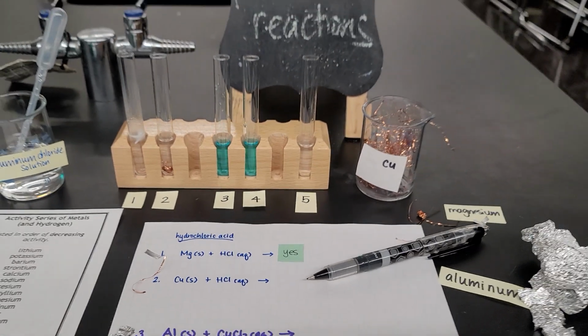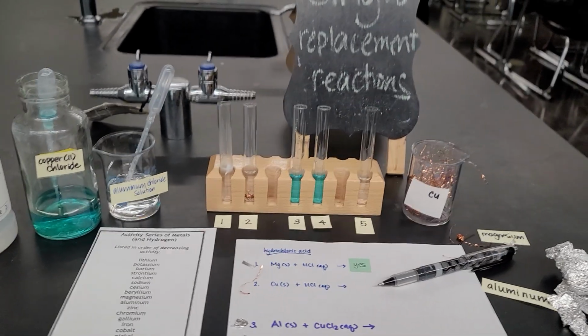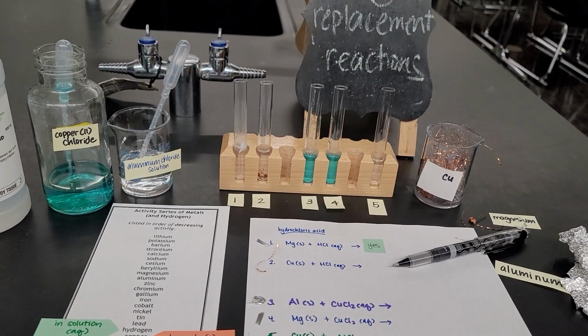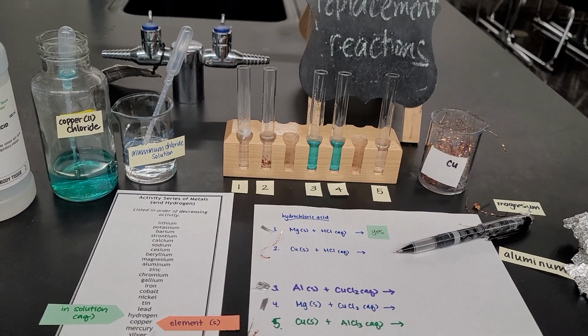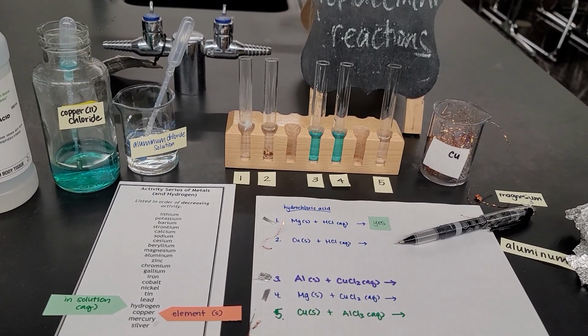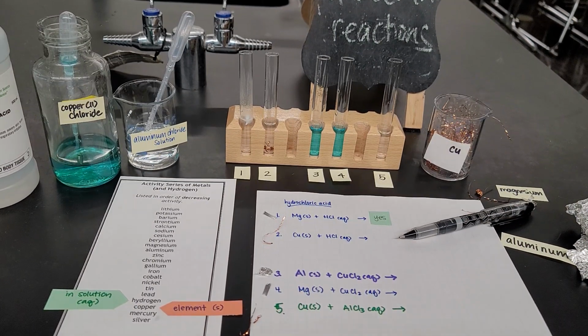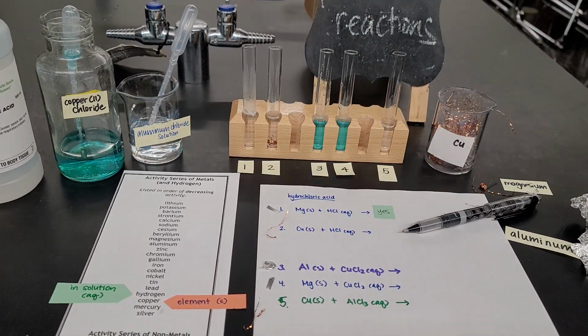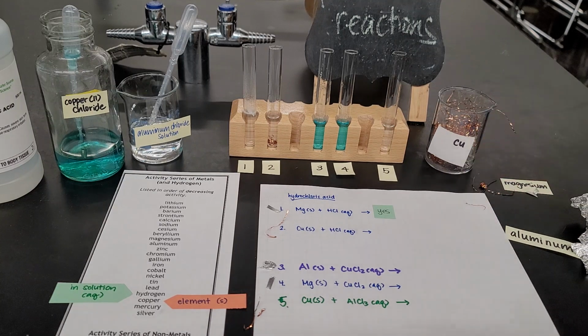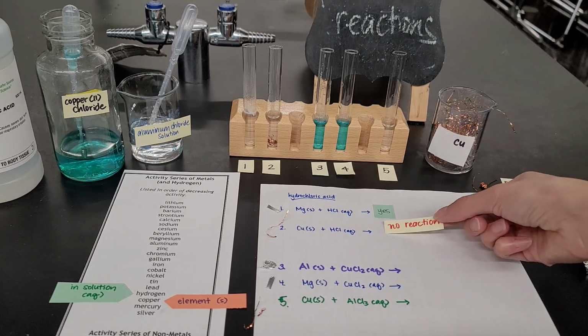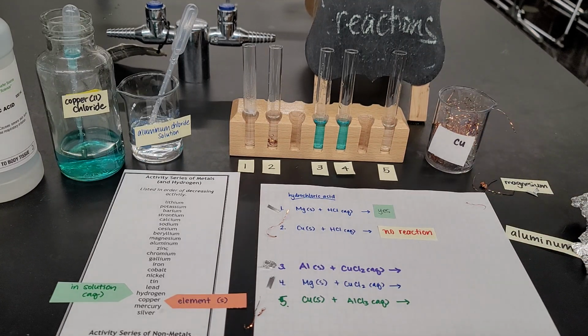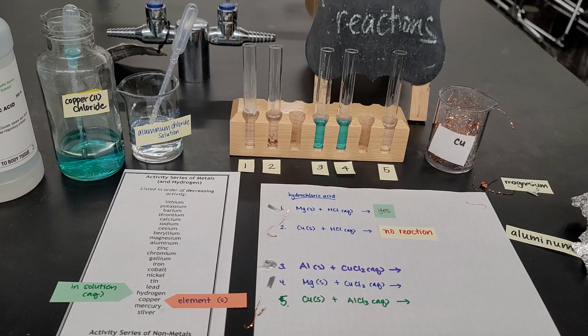If nothing's happening with this type of reaction, then what I would put into my equation here is I would write no reaction. Let me pause the video so I can write that. Okay, so reaction number 2 with copper and hydrochloric acid, nothing happened, so I just put down no reaction.